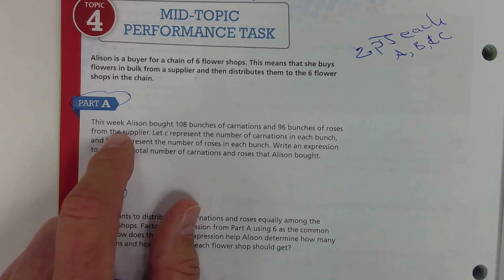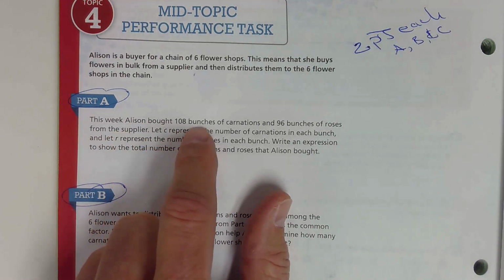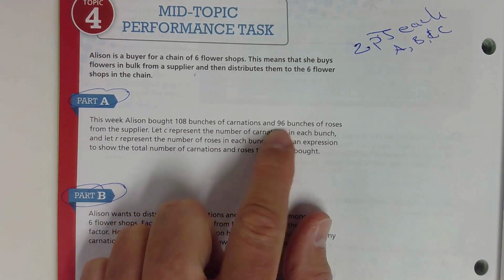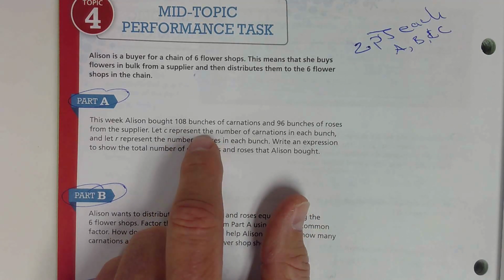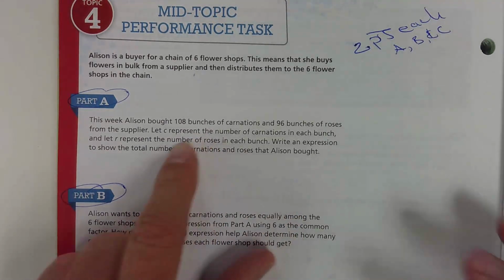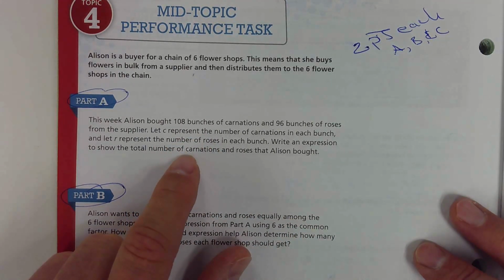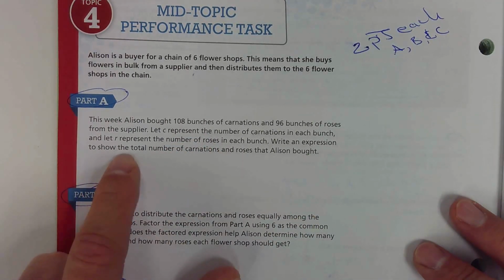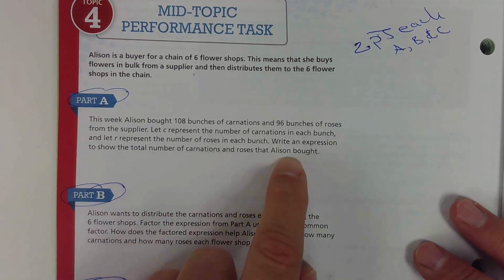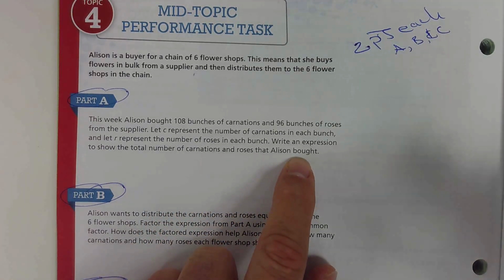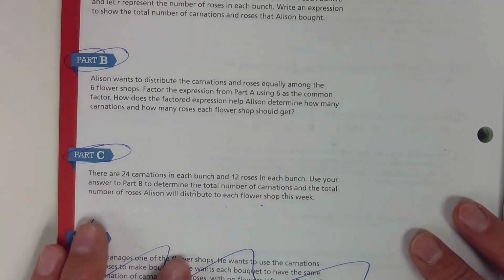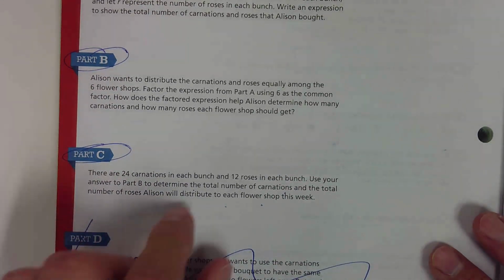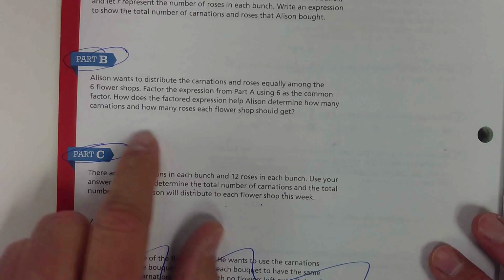So A says this week Allison bought 108 bunches of carnations and 96 bunches of roses from the supplier. It says let C represent the number of carnations in each bunch, and let R represent the number of roses in each bunch. It says write an expression to show the total number of carnations and roses that Allison bought. Pretty easy.